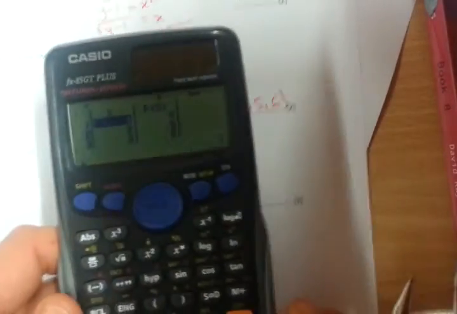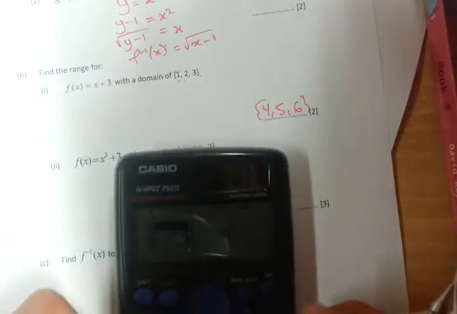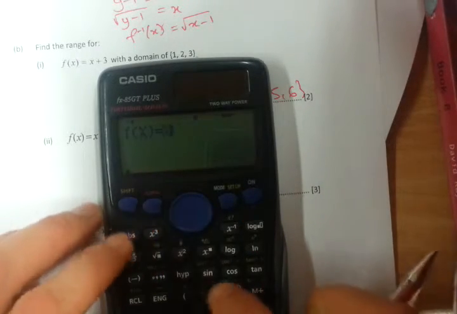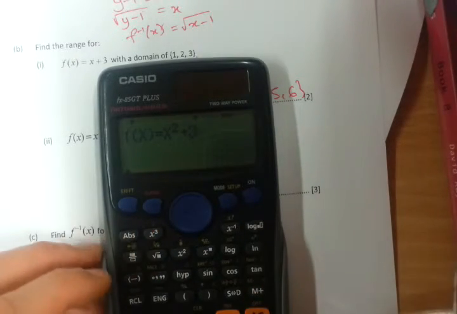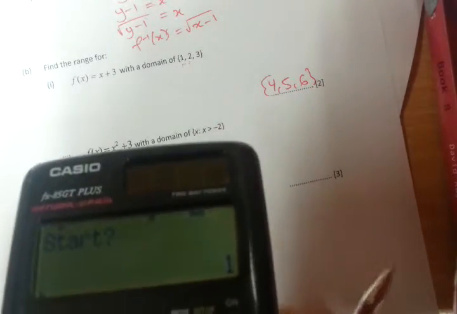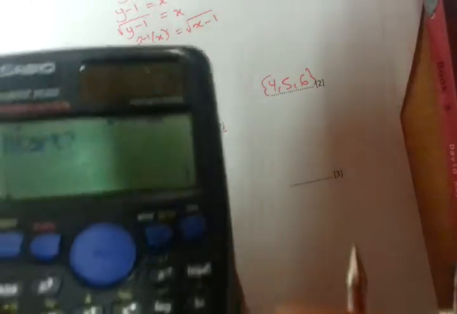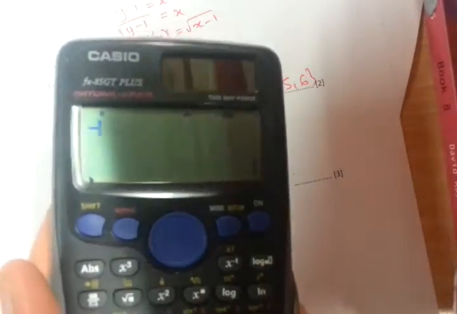The next one, the calculator is really useful for. F of x equals x squared plus 3. I'm just going to type that in, even though you might not be able to see it. X squared plus 3. Now, the start and end of this one are tricky. We're looking for a domain of x is more than minus 2. So starting at minus 2 and getting bigger. So I'll make the start of this minus 2.